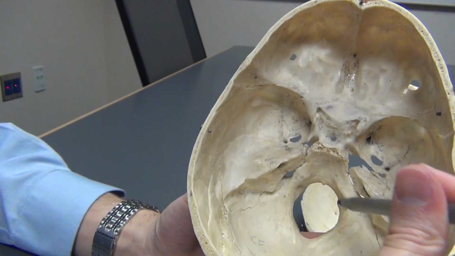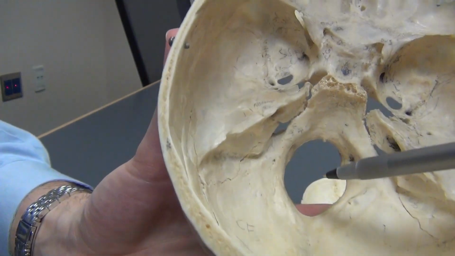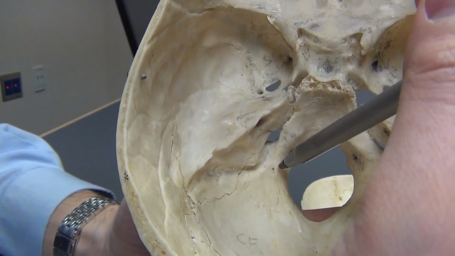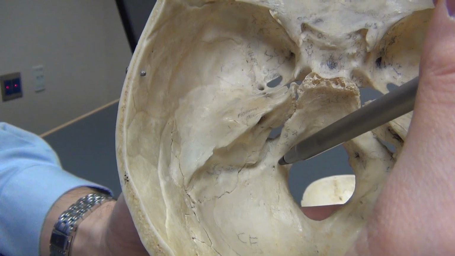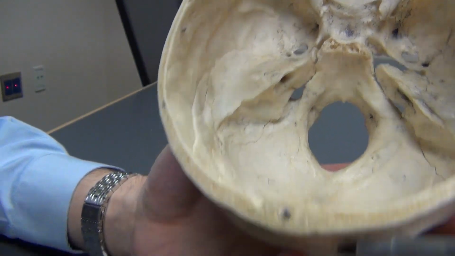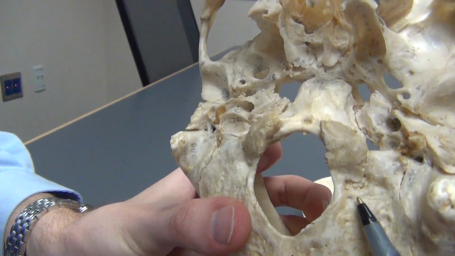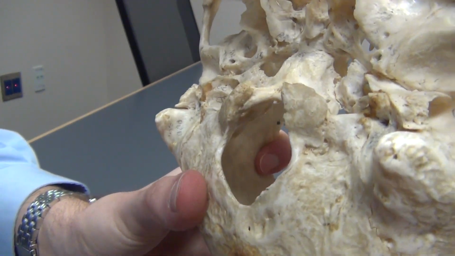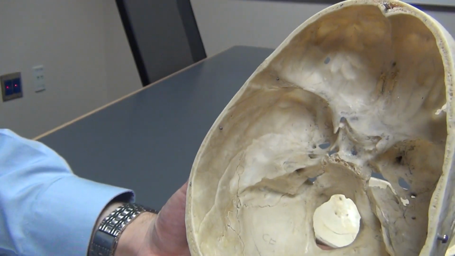Last couple of things before we move on that I forgot to mention. Right next to the foramen magnum, there's a little hole, really tiny, right there. That's the hypoglossal canal. You can see it from there, and you can also see it from here, on both sides. That's obviously where the hypoglossal nerve comes through.